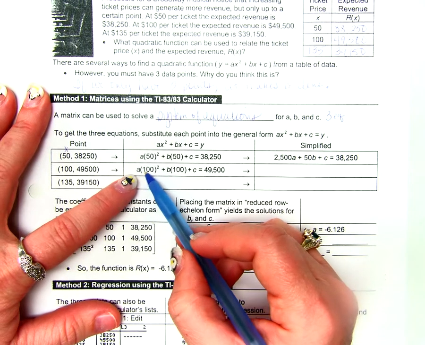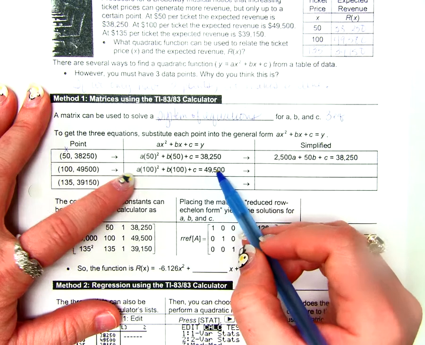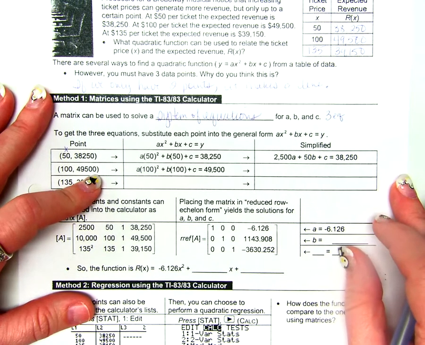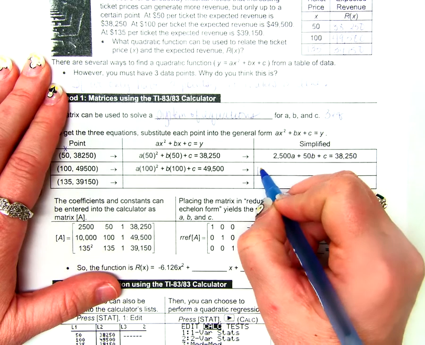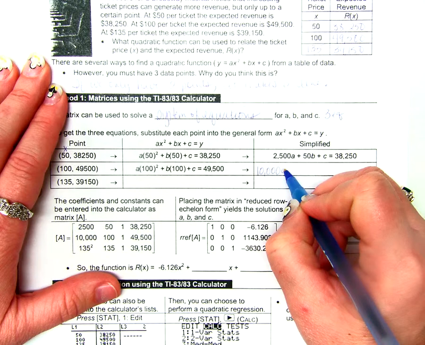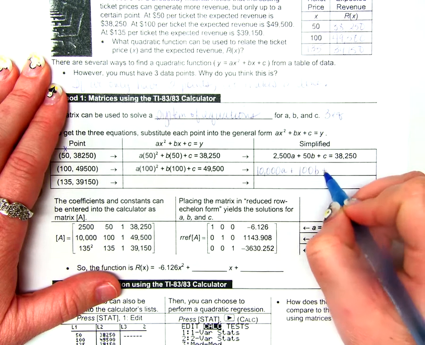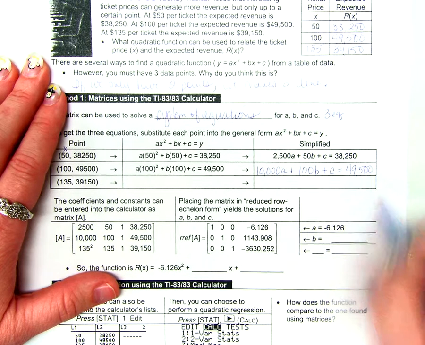So we get a times 100 squared plus b times 100 plus c equals the y value. So how are we going to simplify that? 100 squared times A plus 100B, good, plus C, 49,500.